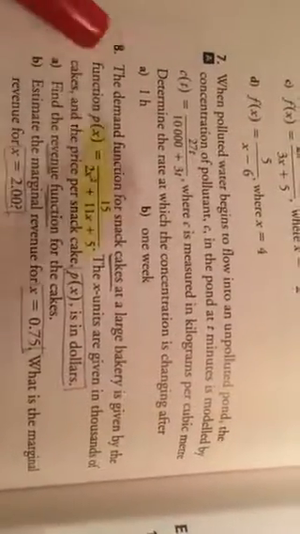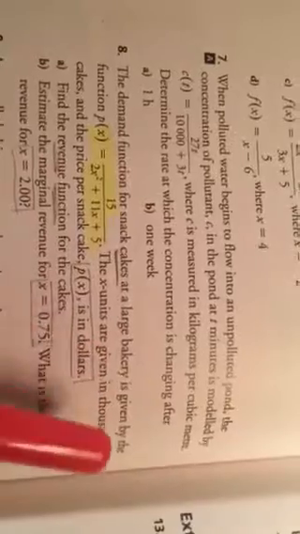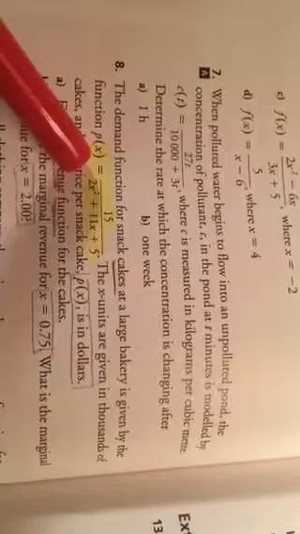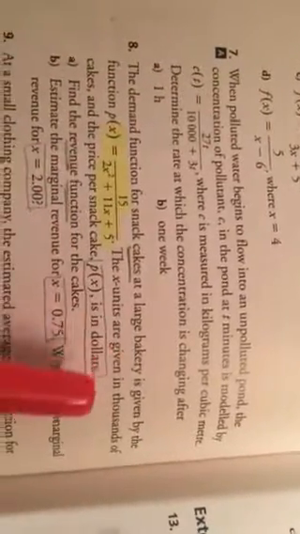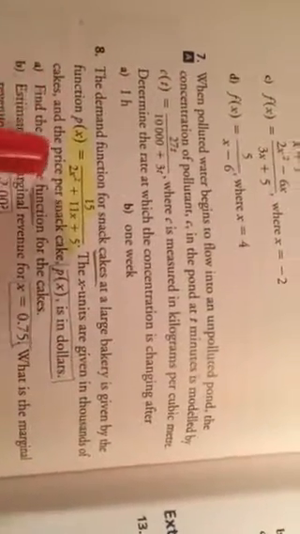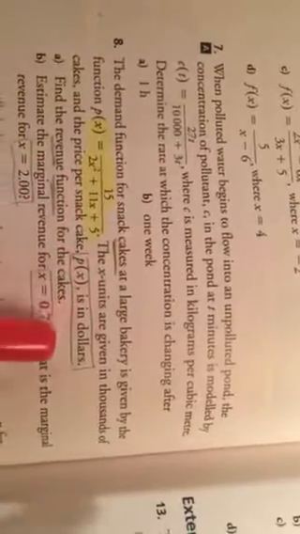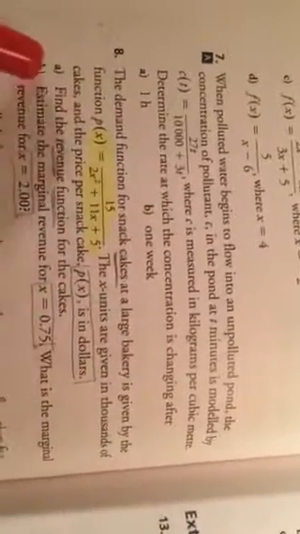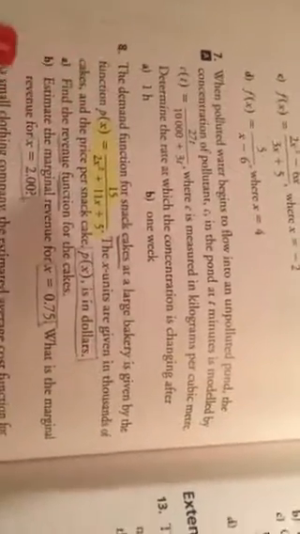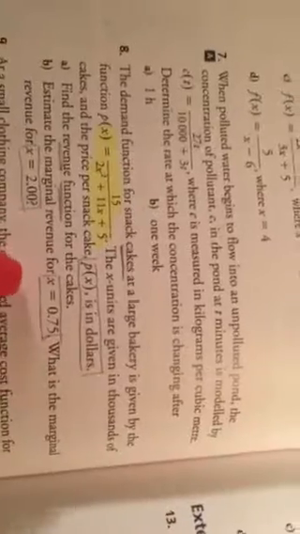So now that you guys have had a chance to look this over, I'm just going to point out some key things. The demand function for snack cakes, that's our product, at a large bakery is given by this function right here. Keep in mind this function is going to help us solve our question. The x units are given in thousands of cakes, and the price per snack cake, p of x, is in dollars, so that's our units. A is find the revenue function for the cakes, so we're looking for a revenue function. And B is estimate the marginal revenue for x equals 0.75, and the marginal revenue for x equals 2.00.